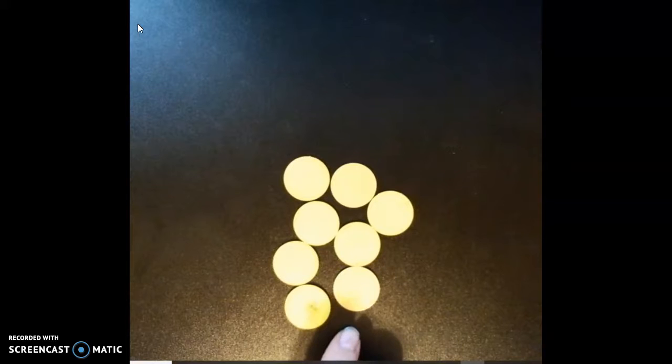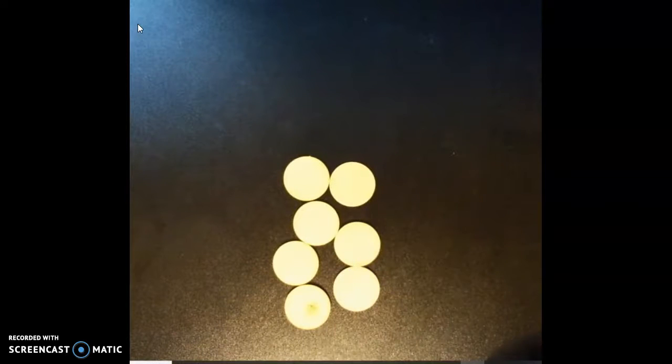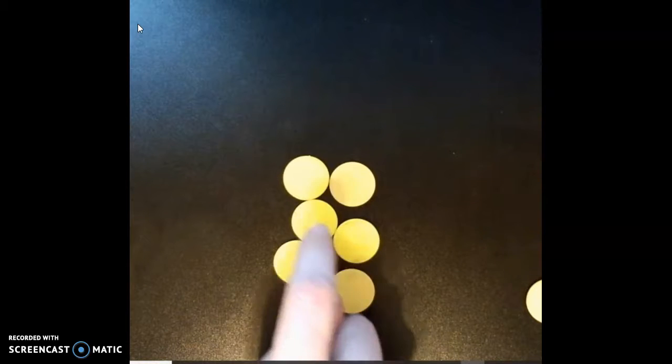So 1, 2, 3, 4, 5, 6, 7, 8. And not all preschoolers or kindergartners can count to 8. Then his mom took some away. All right, so they don't know to subtract. They're going to take one of these little tiles away, and they're going to count again. So they're going to go 1, 2, 3, 4, 5, 6, 7.